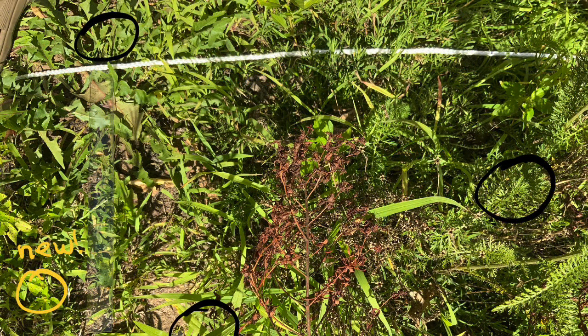And here I've moved to the next 50 centimeters on the line, and I'm counting plants here. The black circles are plants that are here, but that I've already seen in the previous increment of the line. There's only one plant, it's a copperleaf, that's new to this area. So I'm only marking one additional species.